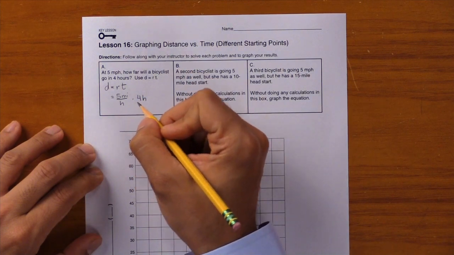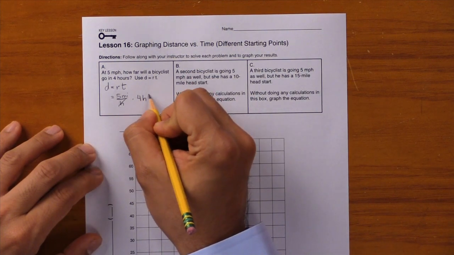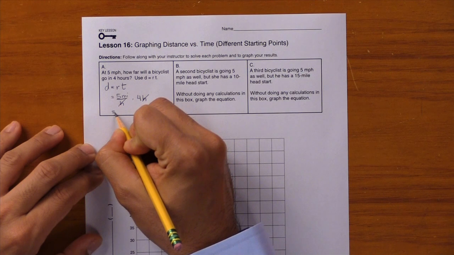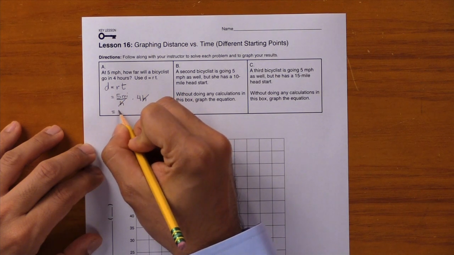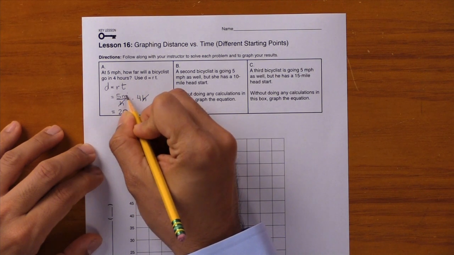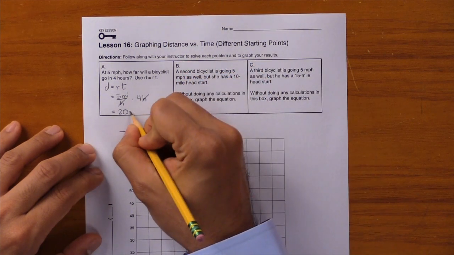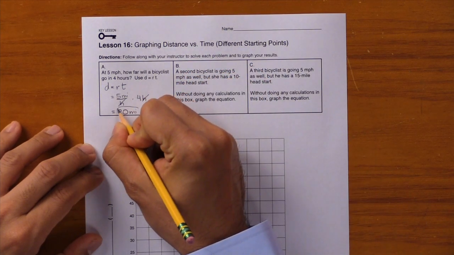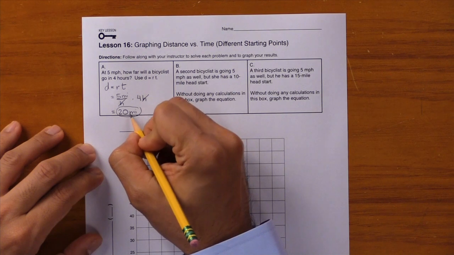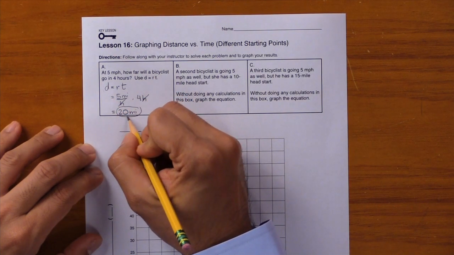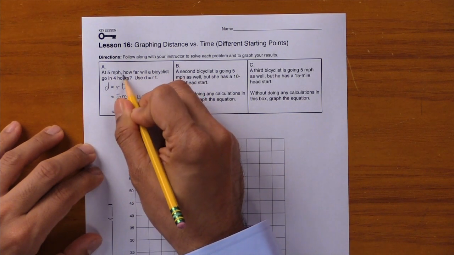Your eyes should immediately see that you can cancel out hours and hours. Take care of the numbers. 5 times 4 is 20. Take care of the units. We have miles. So the distance is 20 miles, and that answers the question, how far?